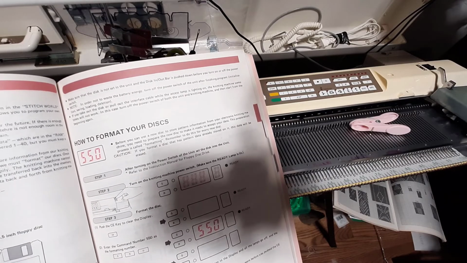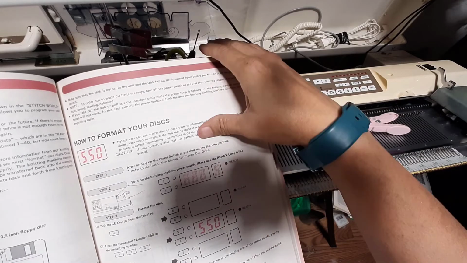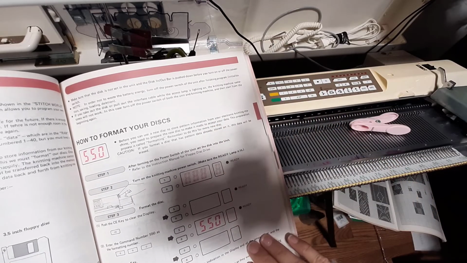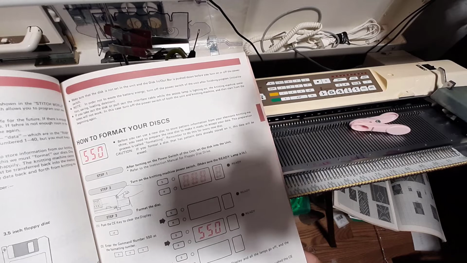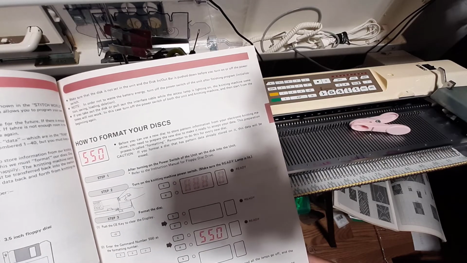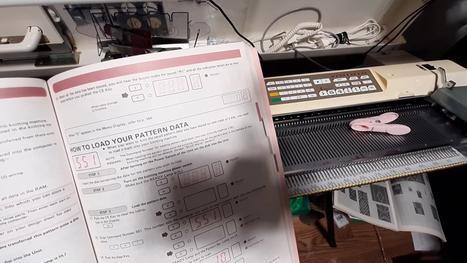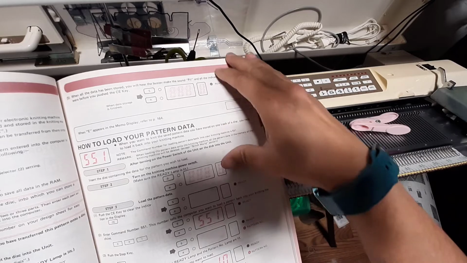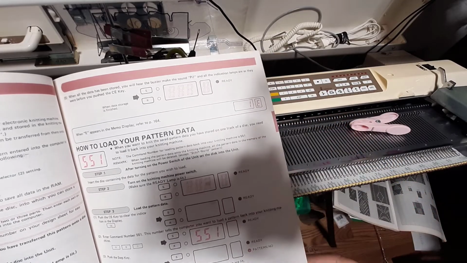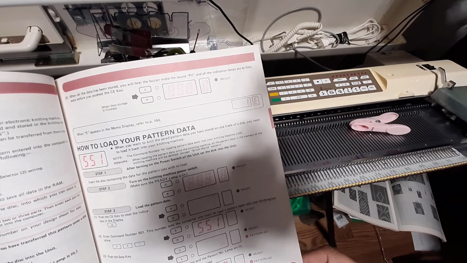And now it goes into a floppy disk. I don't know very many people who have a floppy disk, and I don't. I have a floppy disk drive, but I don't have any floppy disks from which we can grab a pattern. And I am not going to go back and forth with my patterns because I use a different system.